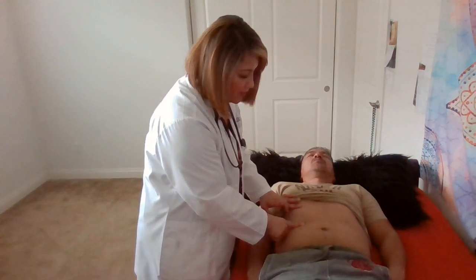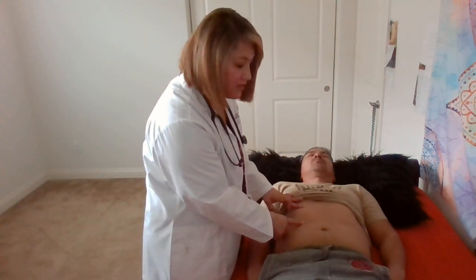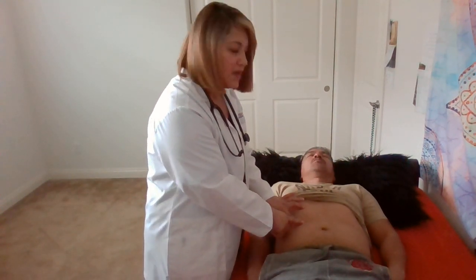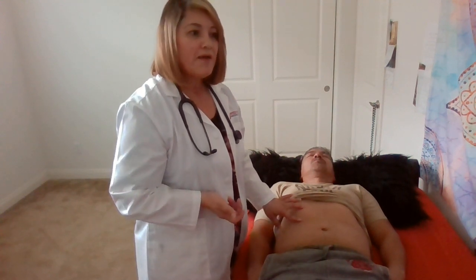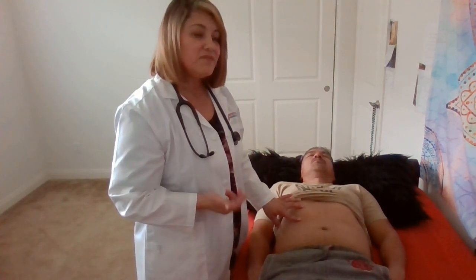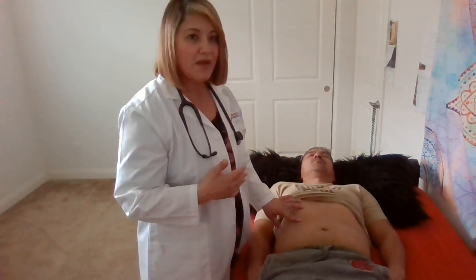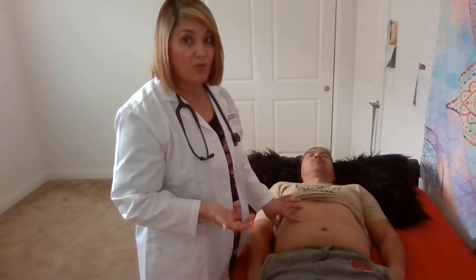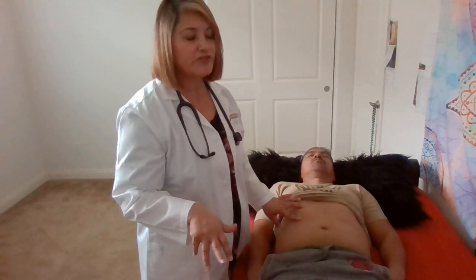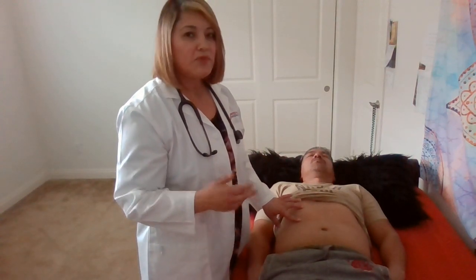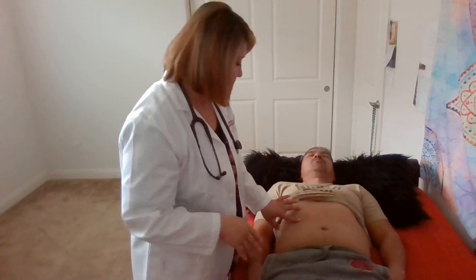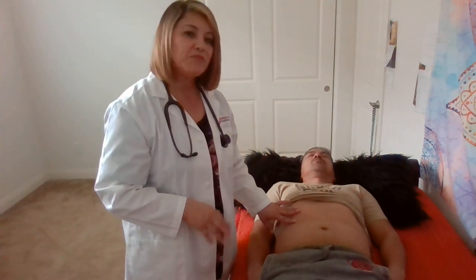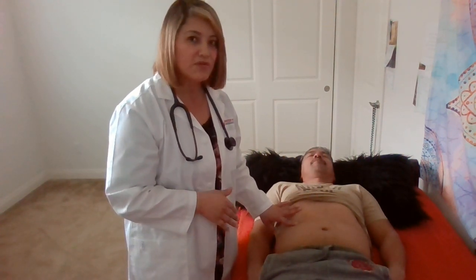So here we have our liver span of approximately maybe 6 to 7 centimeters. The normal for a liver span is 6 to 12, but it does vary depending on whether the patient is male or female. Usually males have larger liver spans, or if the patient is short or tall. So he seems to have, Mr. Francisco, a normal liver span.